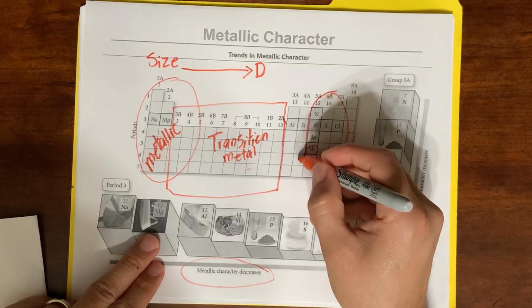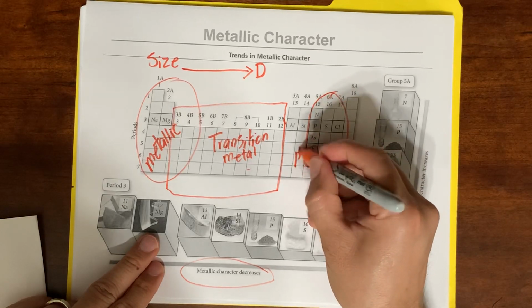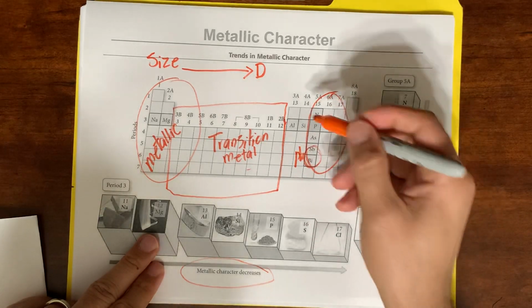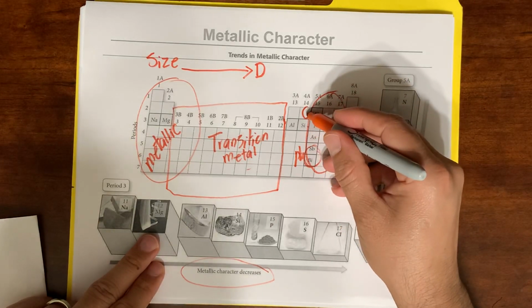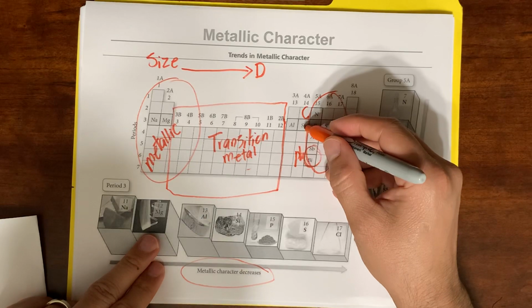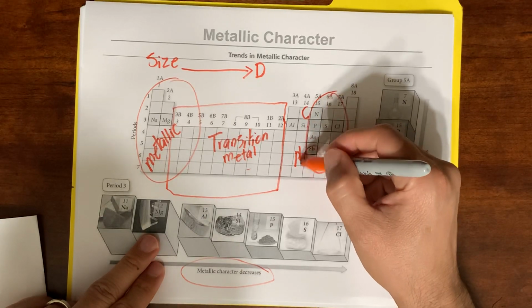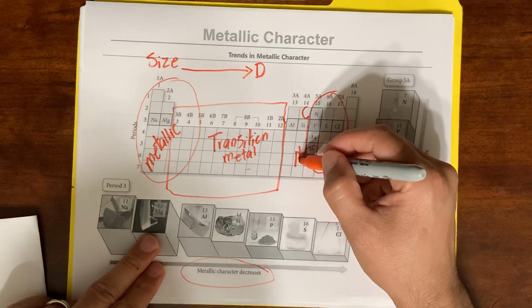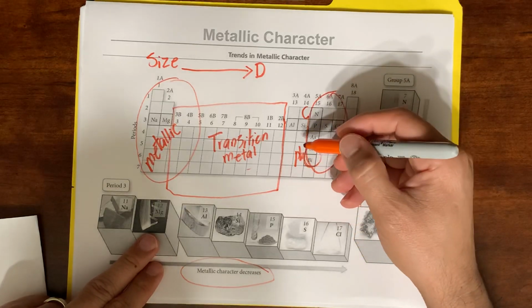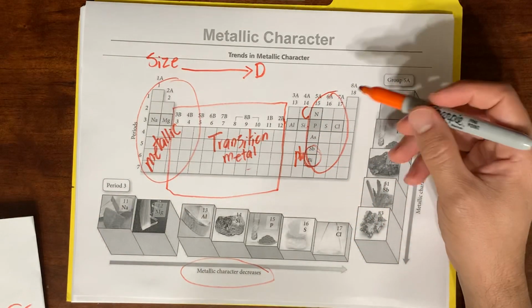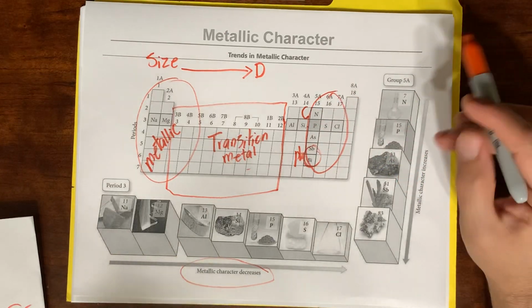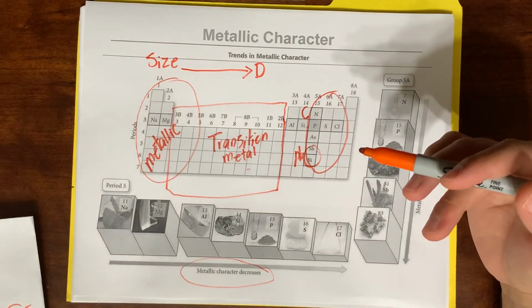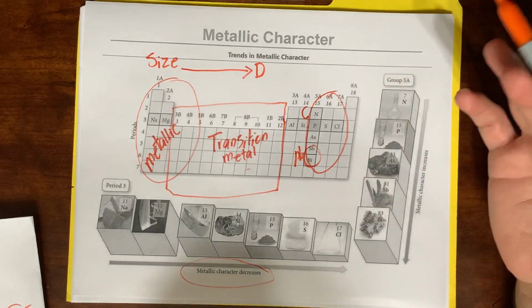Lead is somewhere here. You start with carbon, silicon. Carbon is non-metal. Silicon, we use it as a semiconductor. And as we move down, we will reach lead. We know lead for sure is metal. Okay. So as you go down, size increases, and that element starts to behave like metal.